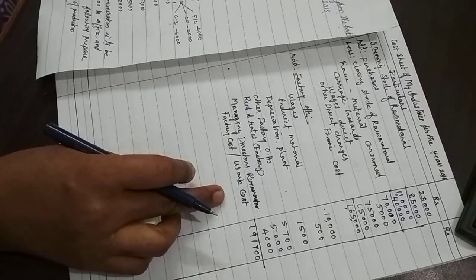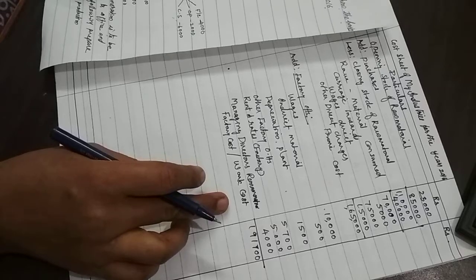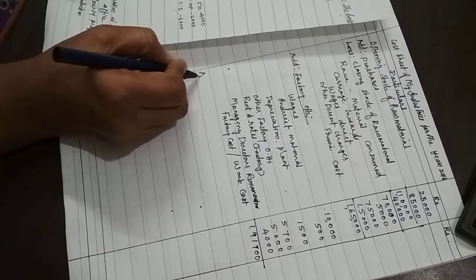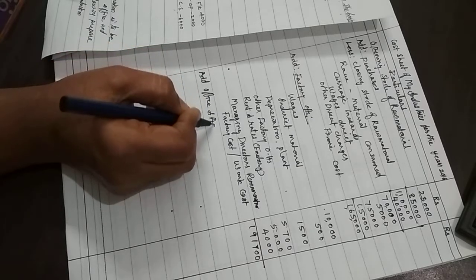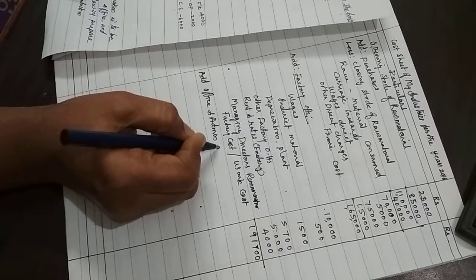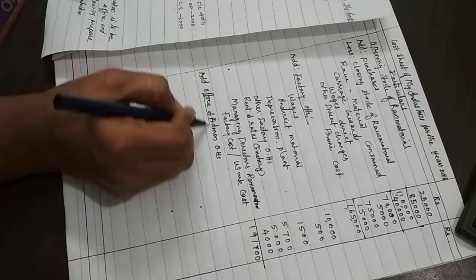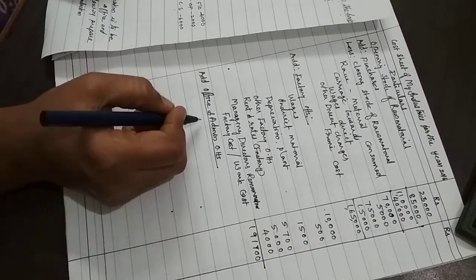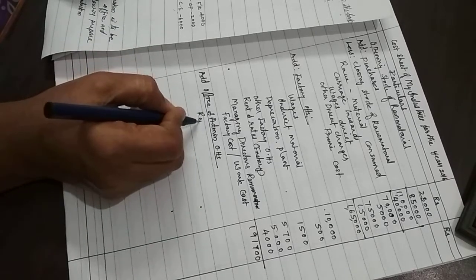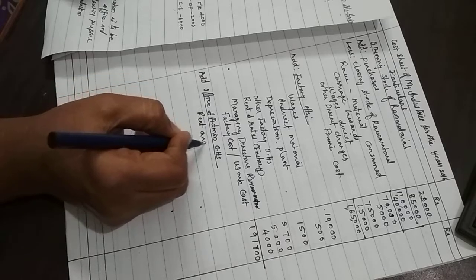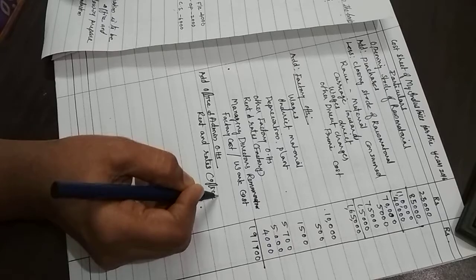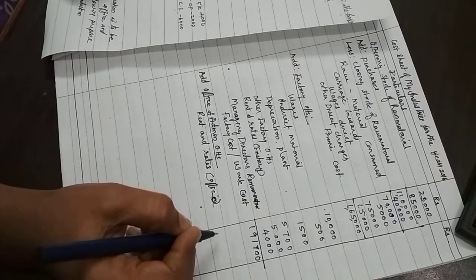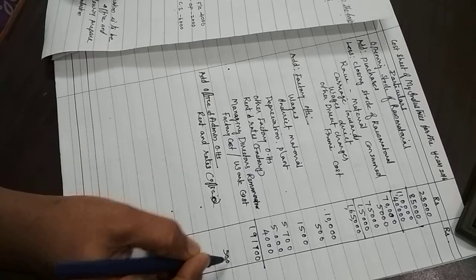Along with this work cost, we can add office and administrative overheads. Rent and rates office 500.